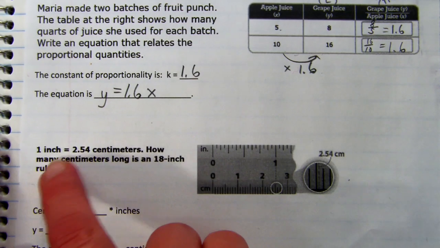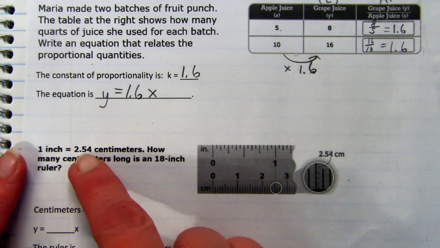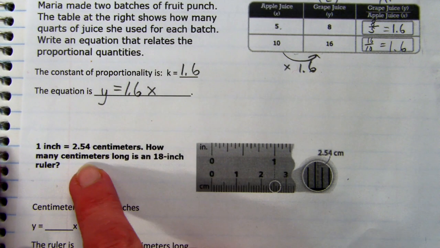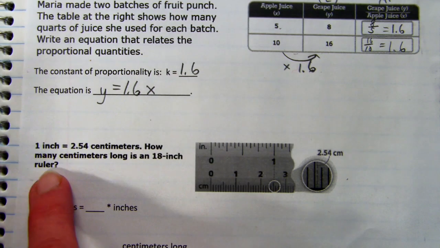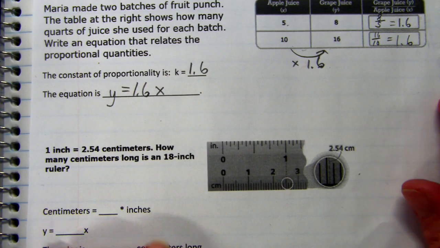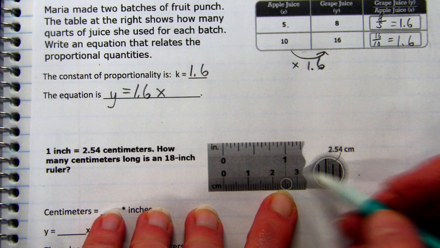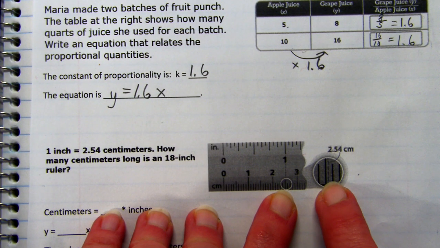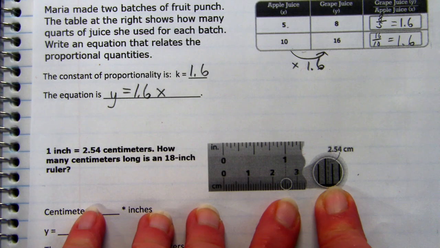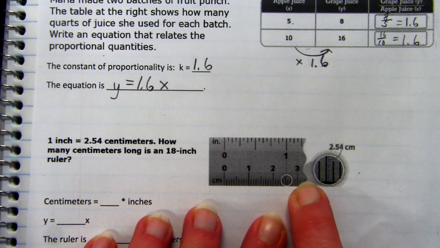Guys, got it? 1 inch equals 2.54 approximately centimeters. How many centimeters long is an 18-inch ruler? So we're going to do a couple of things. First of all, they have this nice little picture where they zoomed in and show that it's 2.54. So a little bit more than 2.5 centimeters per inch.